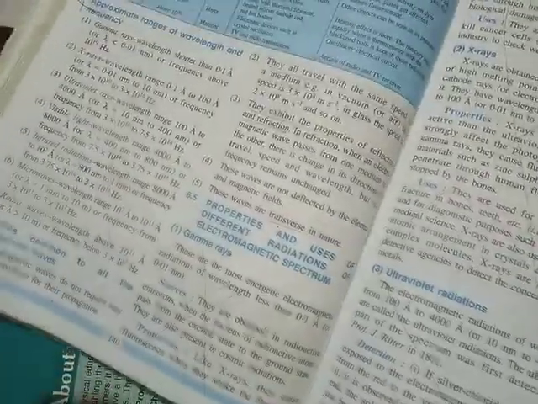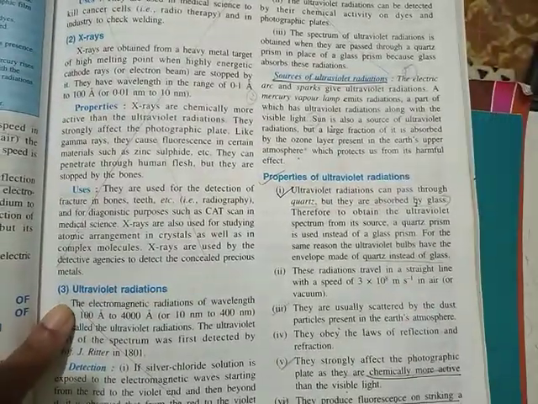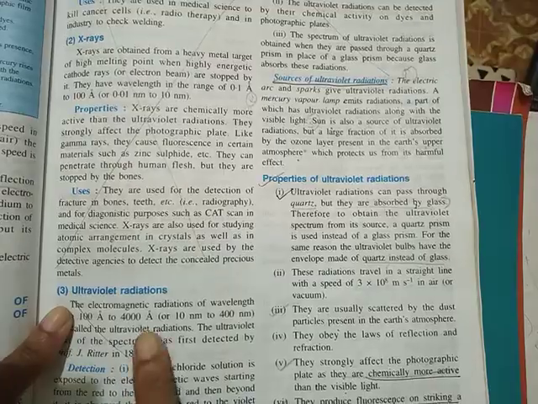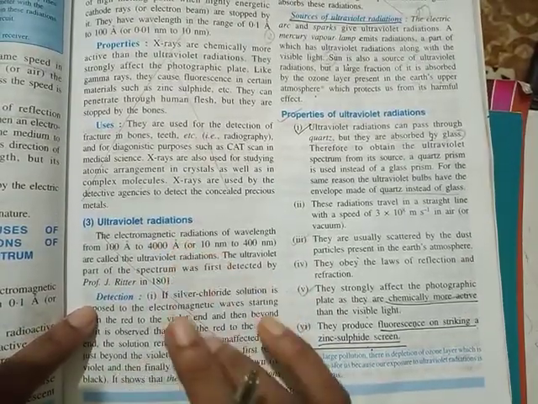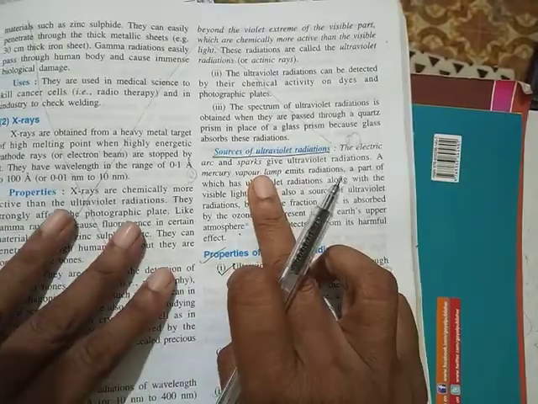Now you can strike off gamma, X-ray and all that. In syllabus, we have to study in detail about UV radiation and infrared. So you can strike the rest of the ones. Now, UV radiation, again, you don't have to study all this. Come straight here. Sources of ultraviolet radiation.